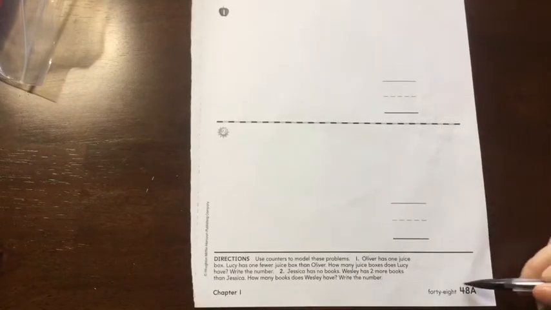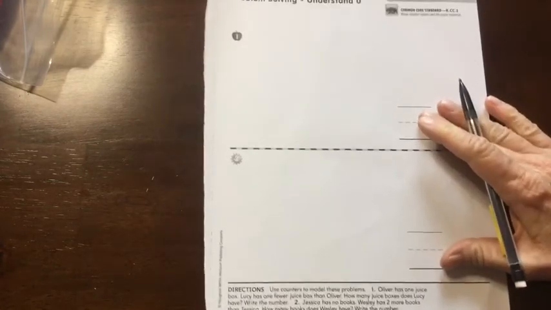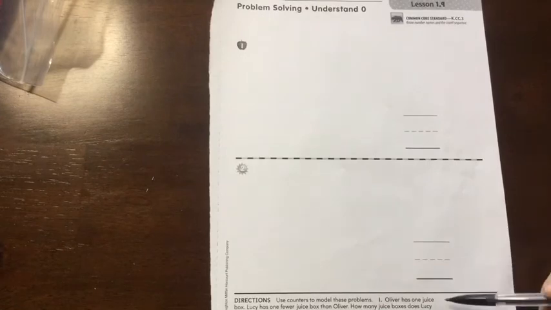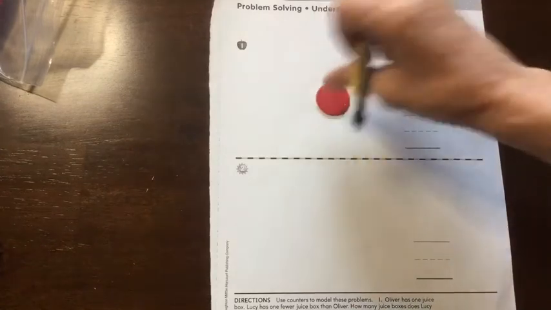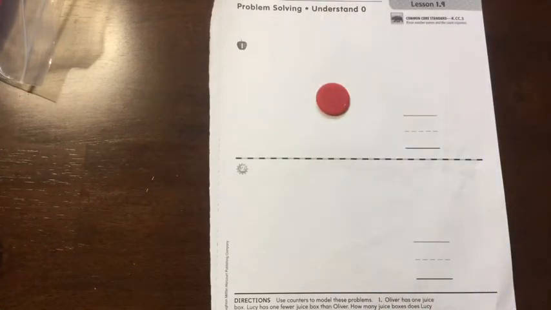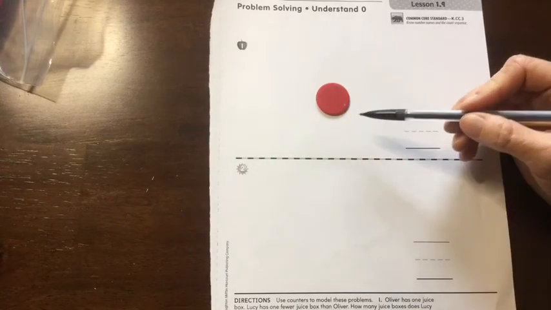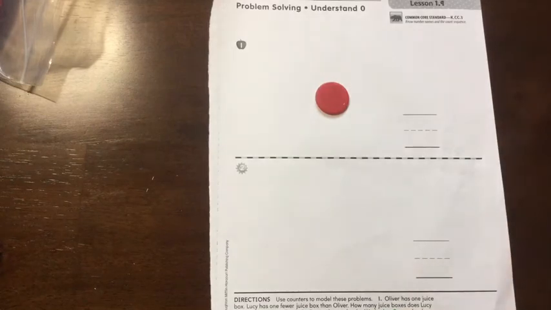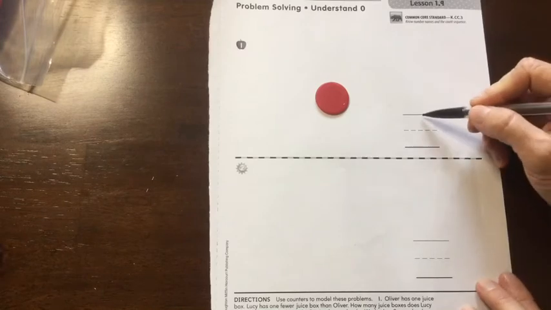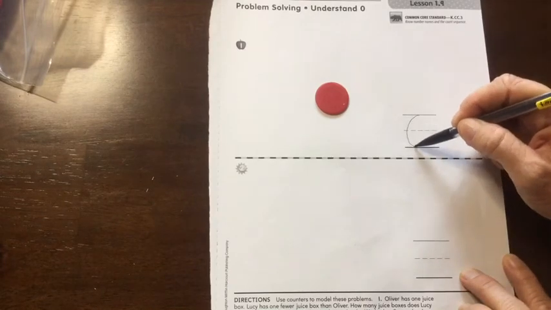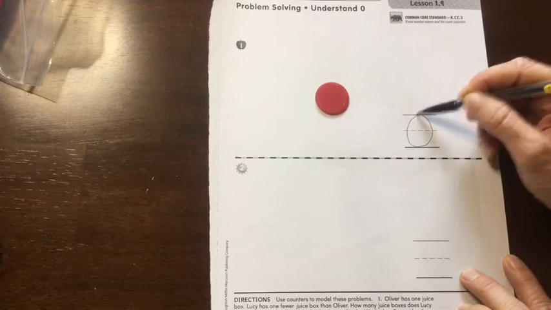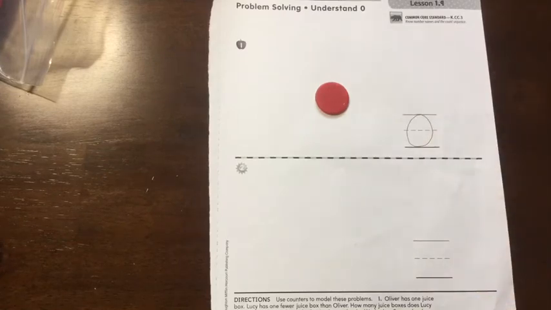Now we're on page 48A. Use counters to model these problems. Oliver has 1 juice box. Lucy has 1 fewer than Oliver. So if this is Oliver's juice box and Lucy has 1 fewer, how many does Lucy have? That's right, Lucy has 0. She does not have a juice box. Maybe she has a milk instead, but she does not have any juice boxes.